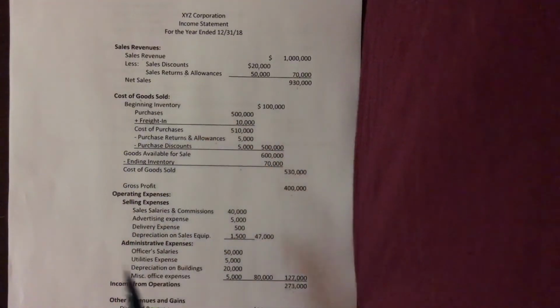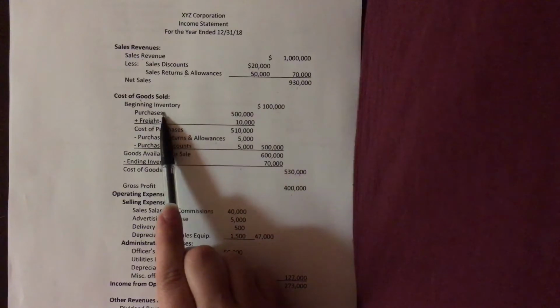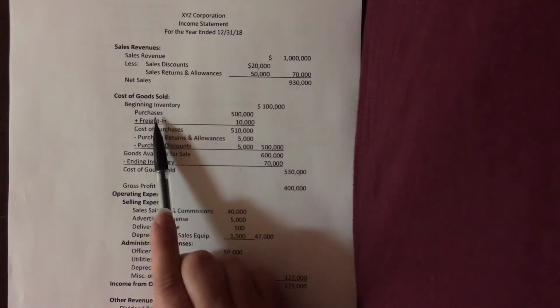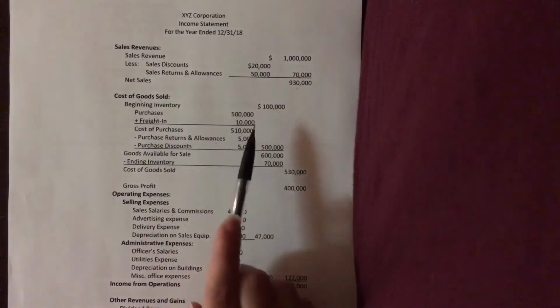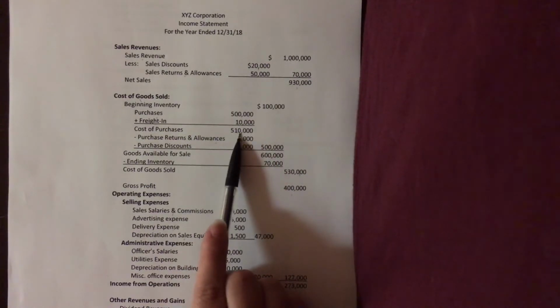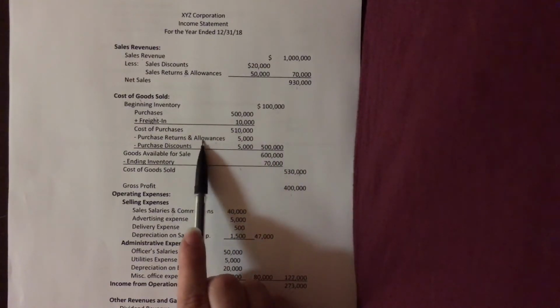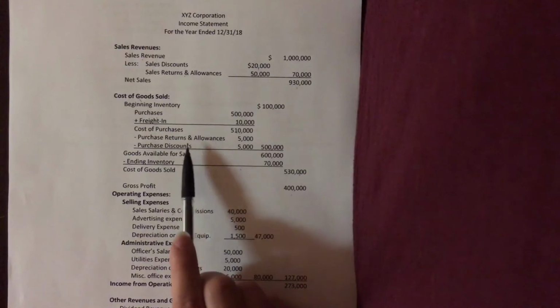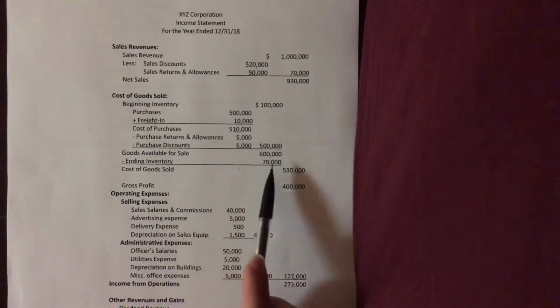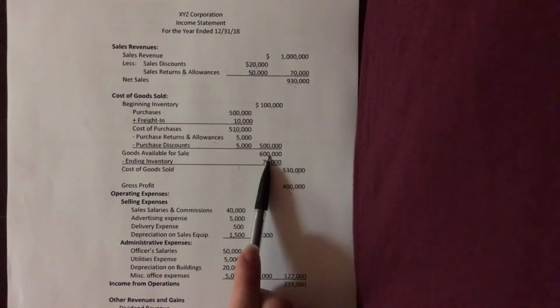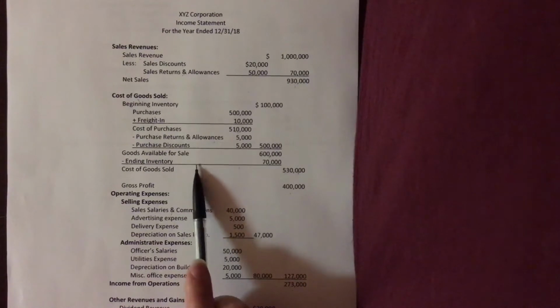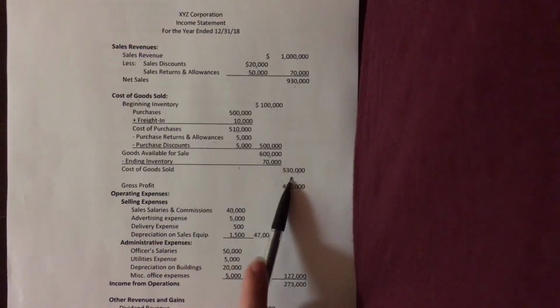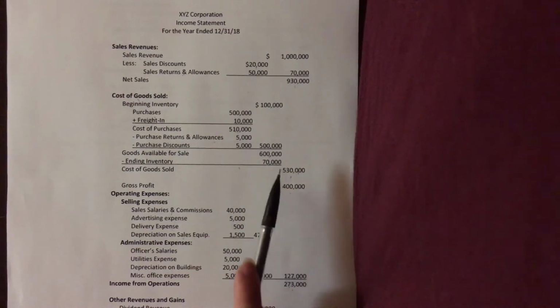How you calculate cost of goods sold is you take your beginning inventory, you add your purchases, and you add your freight in, and this gives you your cost of purchases. Then you subtract your purchase returns and allowances, and you also subtract your discounts, and this gives you your goods available for sale of $600,000. Then you take your ending inventory and you subtract it to get your total cost of goods sold.